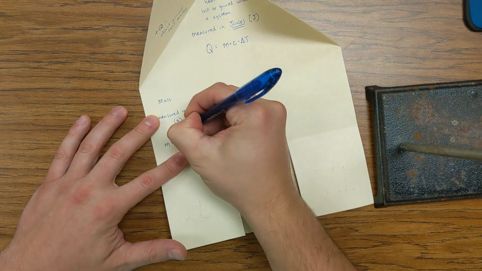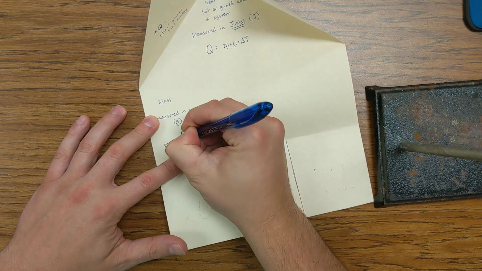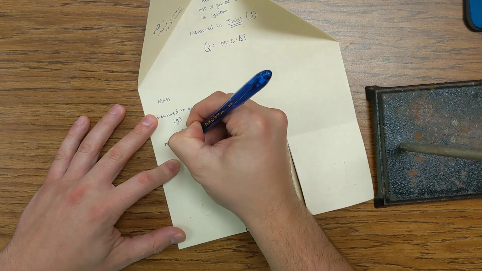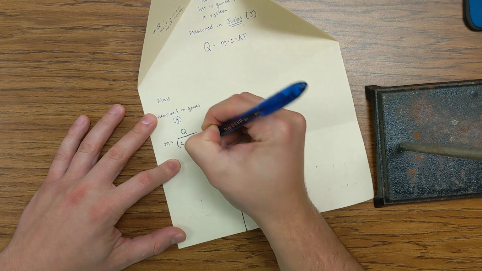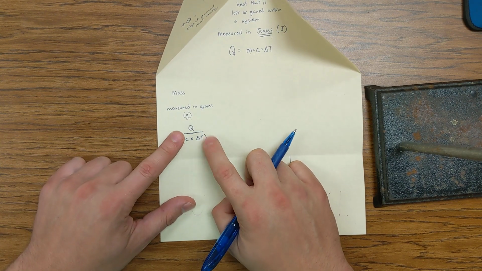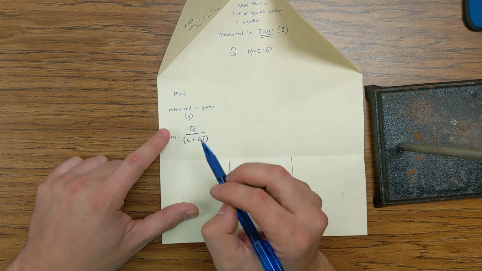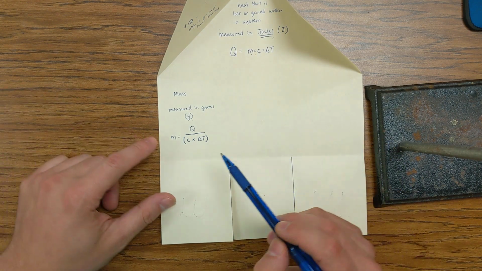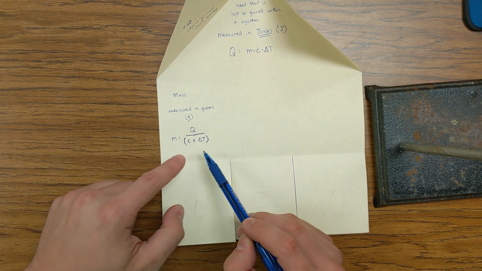That would tell us we're going to take our Q and we're going to divide by the product of C times delta T. Now it is very important that I put these parentheses here because a lot of students will miss the math problems because they will not use parentheses on the bottom. They'll just do Q divided by symbol C times and then the delta T, and you're going to get the wrong answer. You got to make sure that you put this in parentheses, that you have to find the product and then take your heat and divide it by this product.